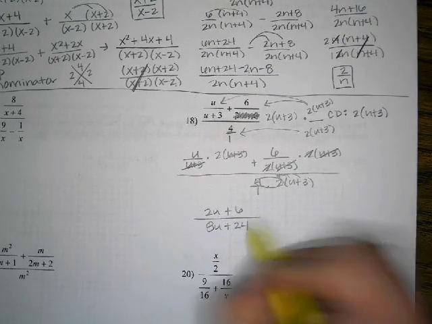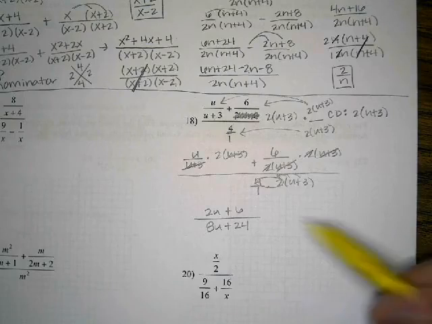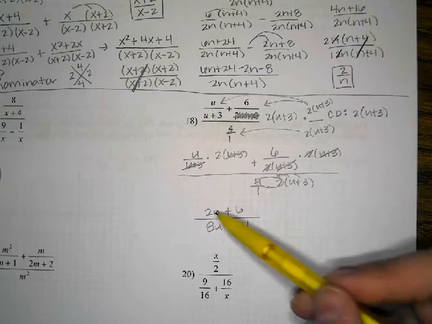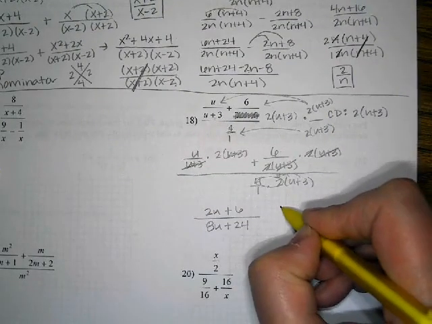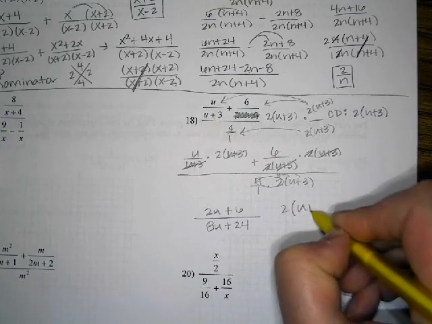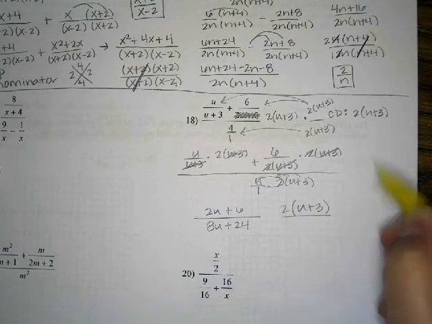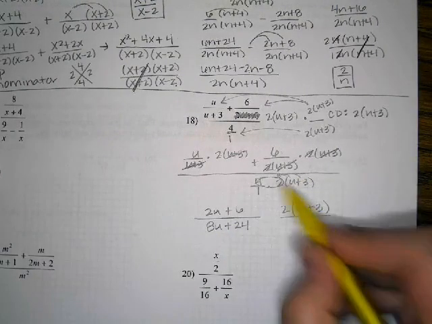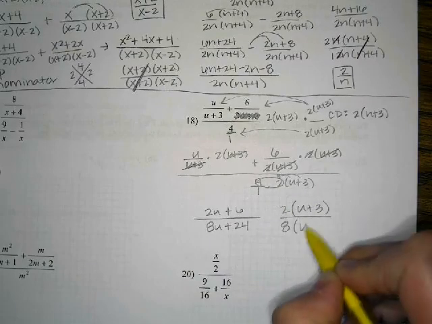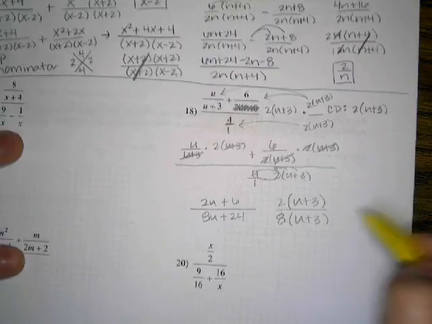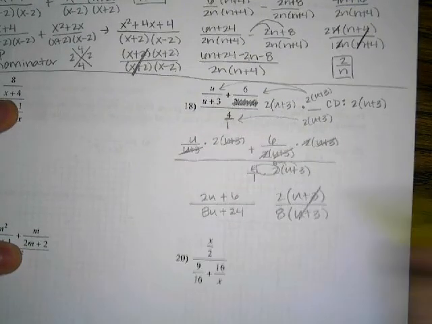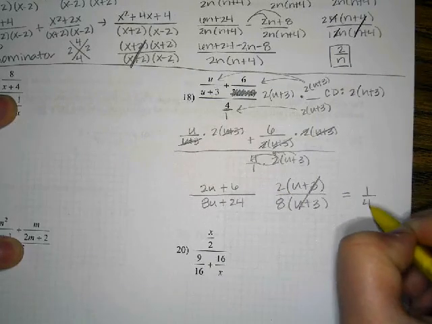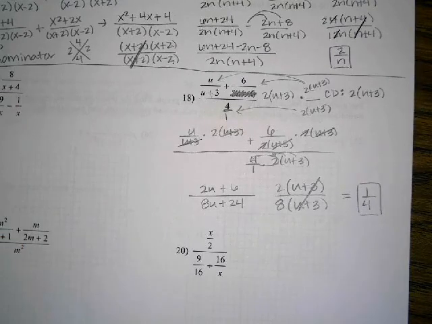So now I can factor what's on the top and the bottom just to see if anything can reduce. When I factor the top, I can take a GCF of 2 out, and I get u plus 3. On the bottom, I can take out the 8, and I kind of just undo the distribution that I did. So take out a GCF of 8, that leaves me with u plus 3. So the u plus 3's cancel, and then 2 over 8 is actually 1/4. So, okay, 1/4. Got it.